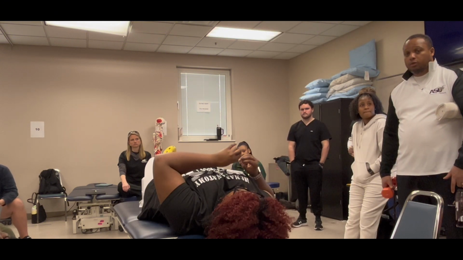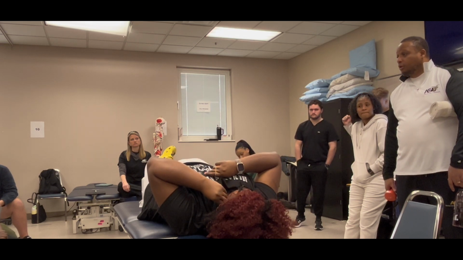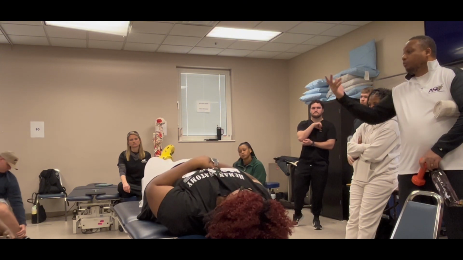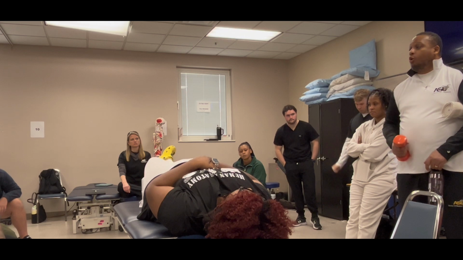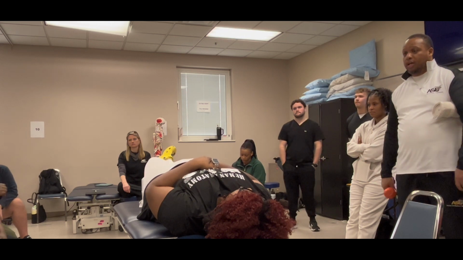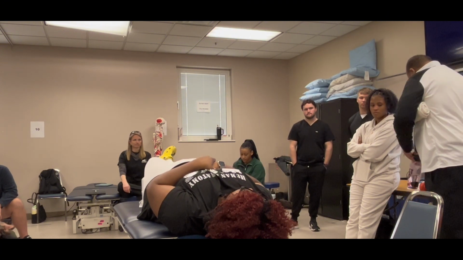Joint mobilization. All right, infraspinatus taut, movement is limited. Think first, limitation with internal rotation. Now, what joint mobilization are you gonna do to help the patient move better in internal rotation? So you're gonna do a posterior glide, right?